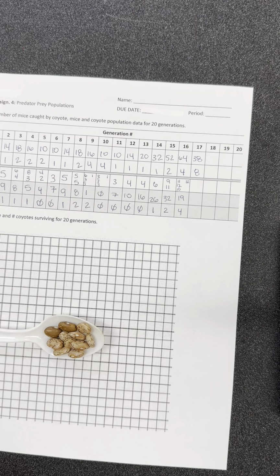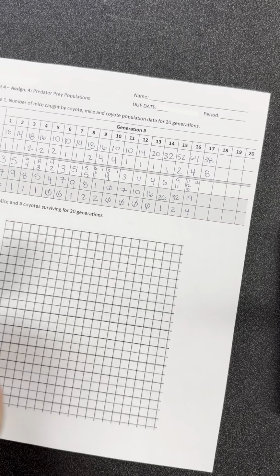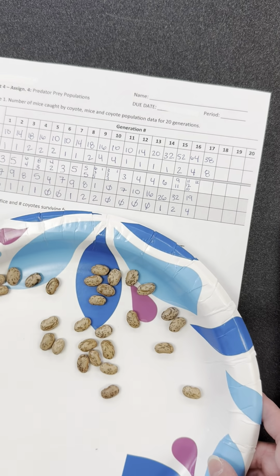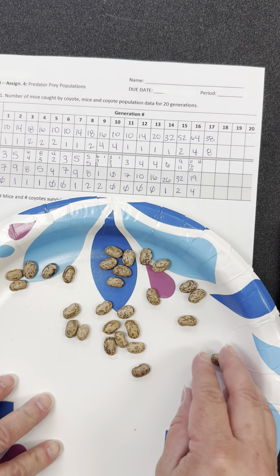Golly gee. I'm just going to go ahead and start dumping those back in. We'll see where we're at with what we have on the plate. And then we've got to start with 8 coyote.